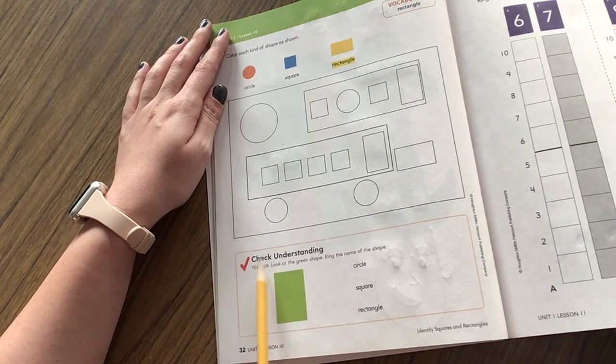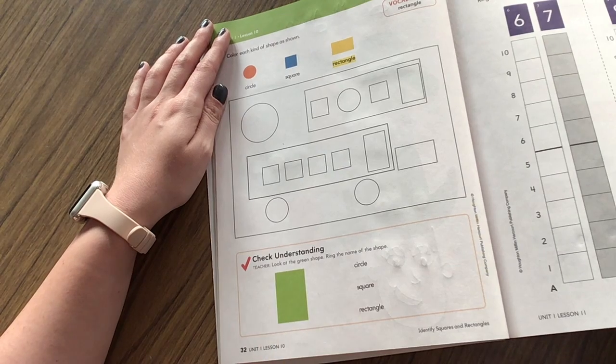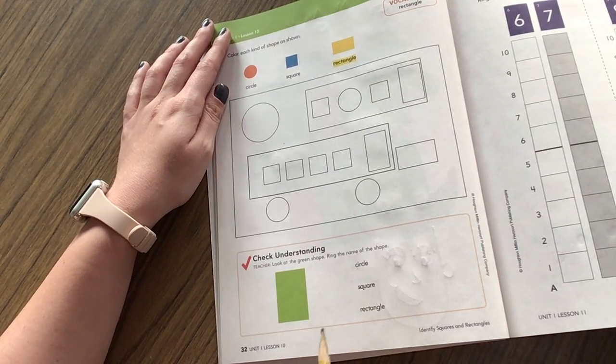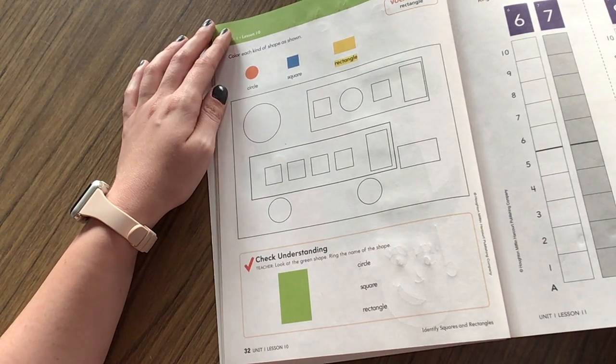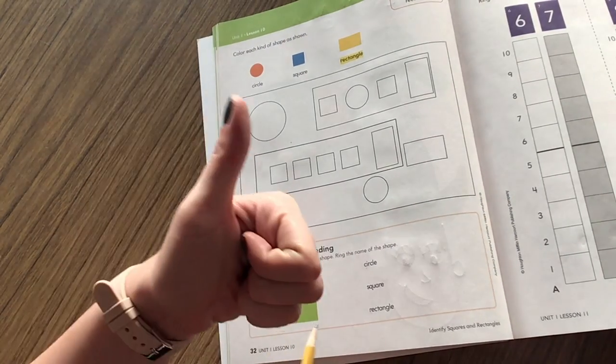On the bottom, your check for understanding says to look at the green shape and circle the name of the shape. Is it a circle, a square, or a rectangle? Once you're finished with your check for understanding, you are done for the day. Great work, and we'll see you tomorrow.